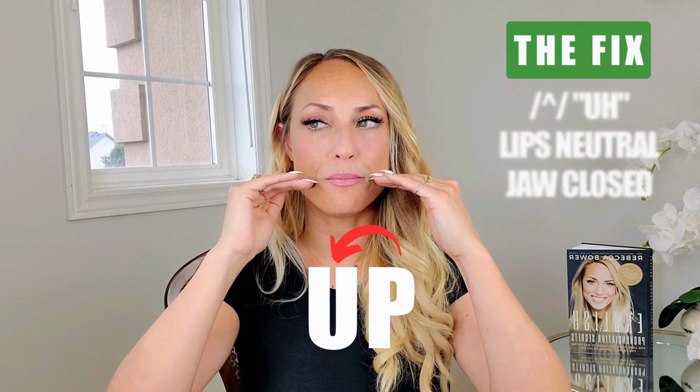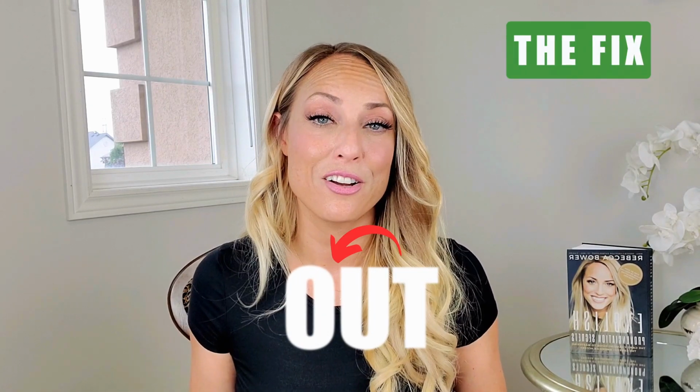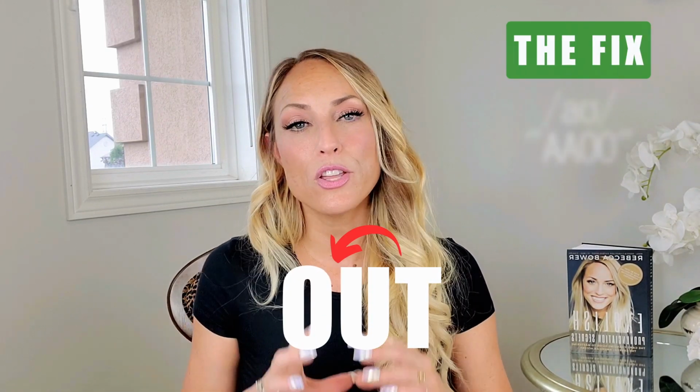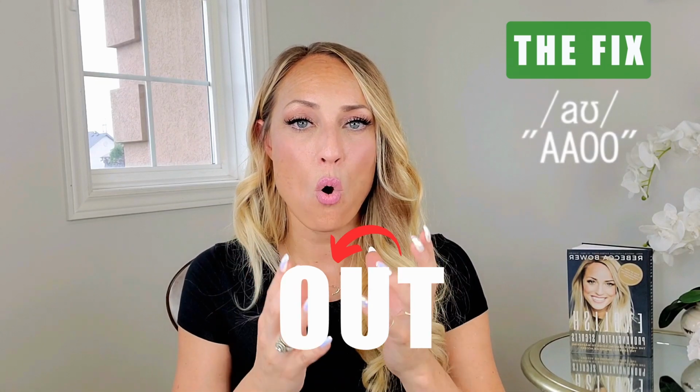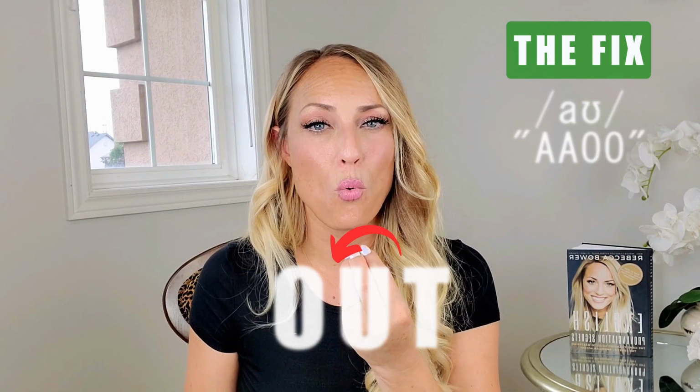So, "up". The vowel in this word is neutral. Keep your lips together. Up. Jaw is fairly closed. Out. This is a very difficult vowel combination. It's a diphthong, 2 vowels. So we start with an open mouth, "ow", and transition to rounding, "ow", out.